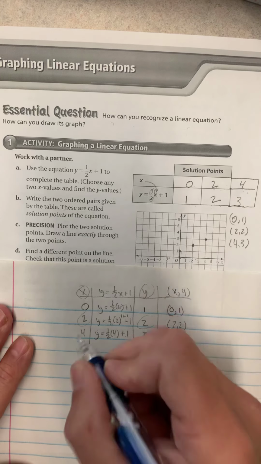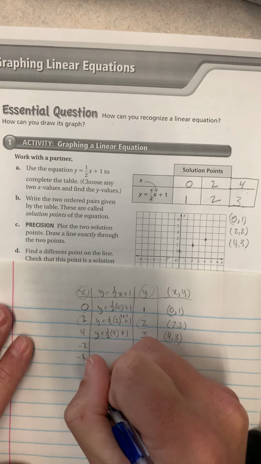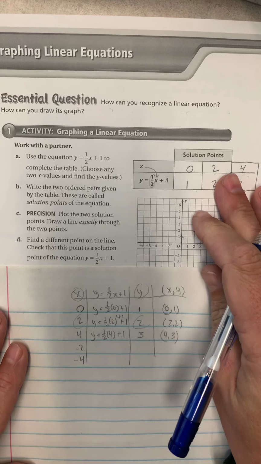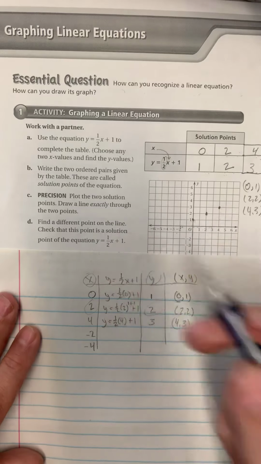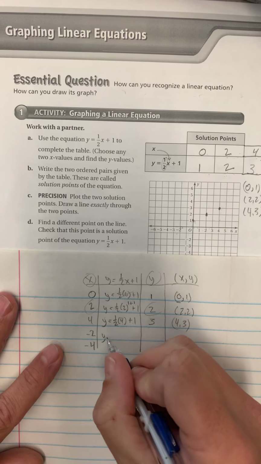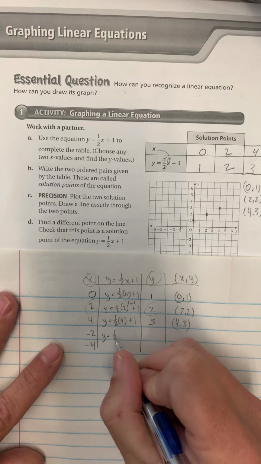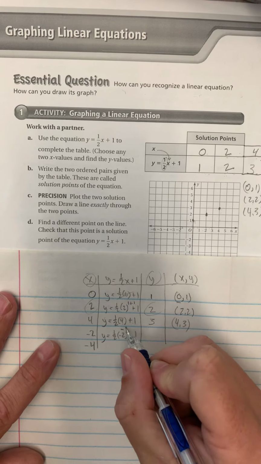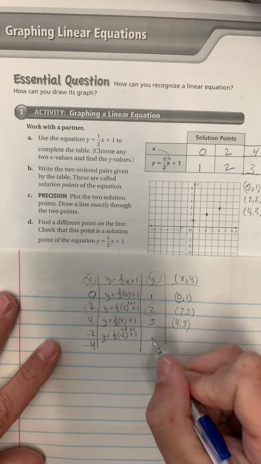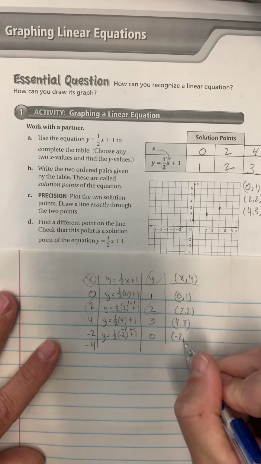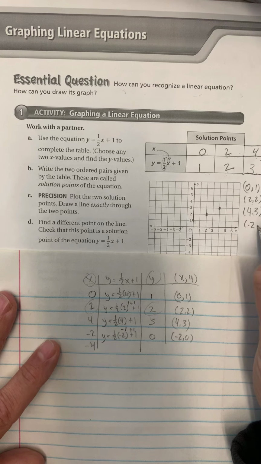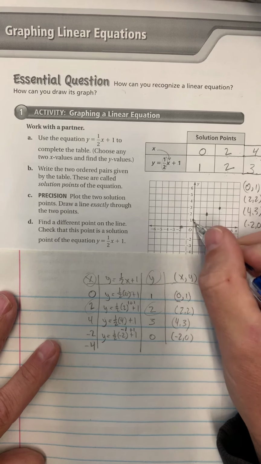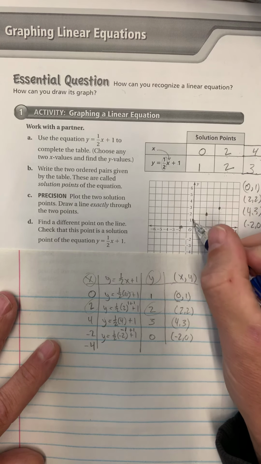If I chose, let's say, -2 and -4, just to give me some other points, it doesn't tell us to do this, but we're going to check off letter D as we go. If x is -2, 1/2 times -2 plus 1, well, half of -2 is -1. -1 plus 1 gives me 0. I have the ordered pair -2, 0 as well, and look at that. It's fallen right in line. I can see right here, I don't even have to do it.